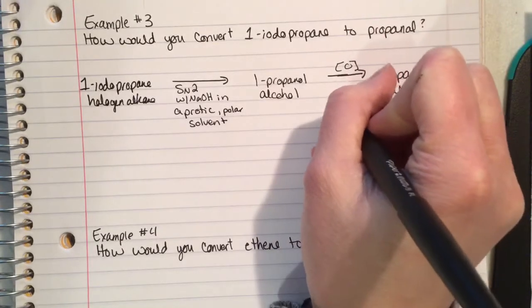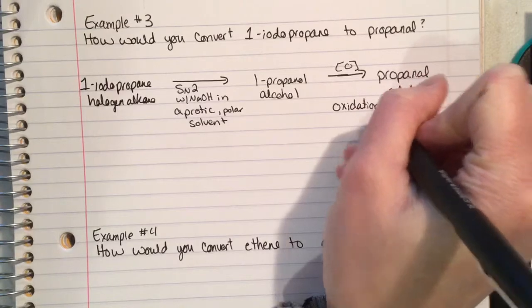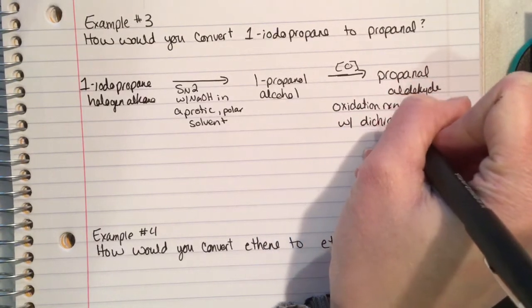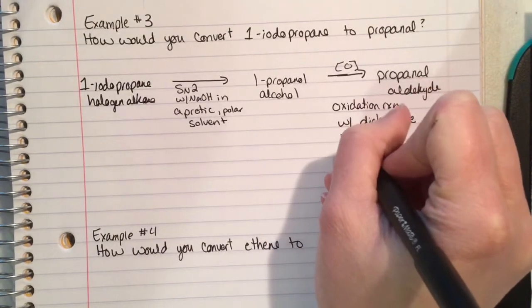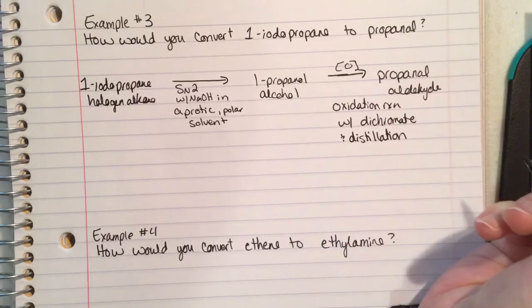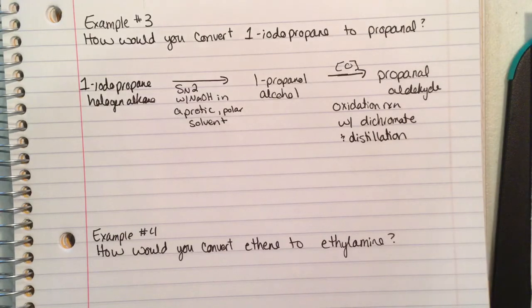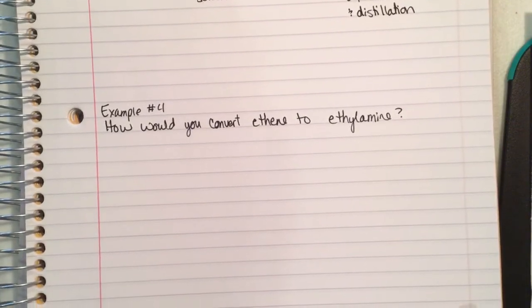So this would be an oxidation reaction with something like dichromate. And we would use a distillation apparatus in order to collect the aldehyde before it's allowed to continue oxidizing to become a carboxylic acid.